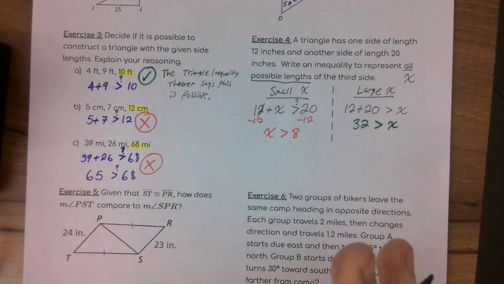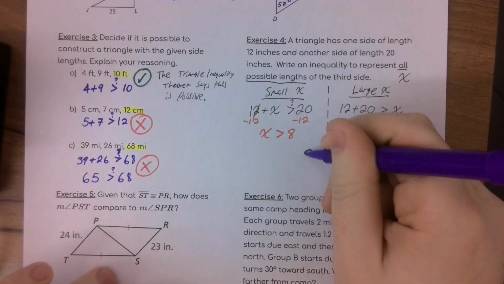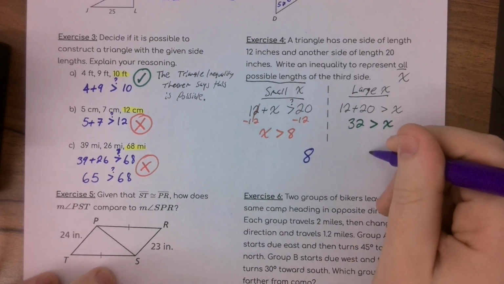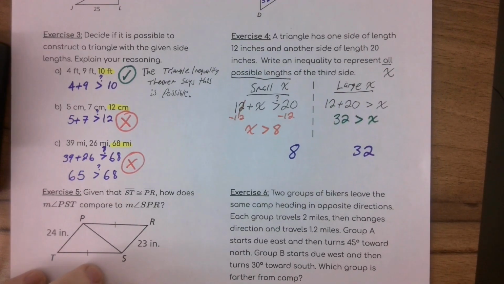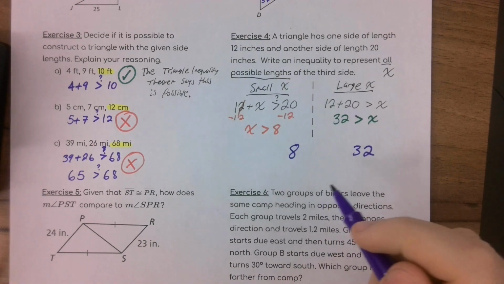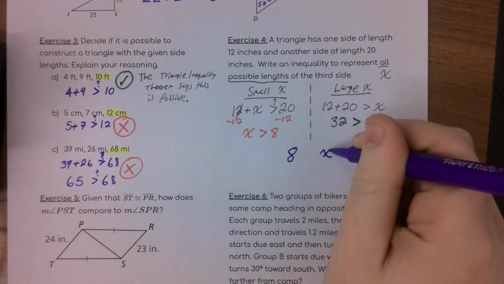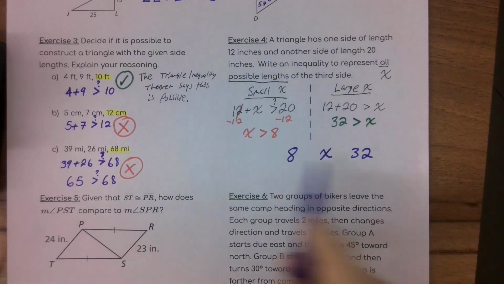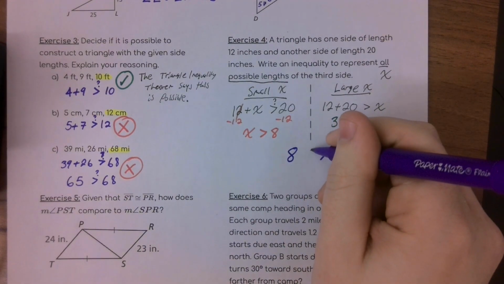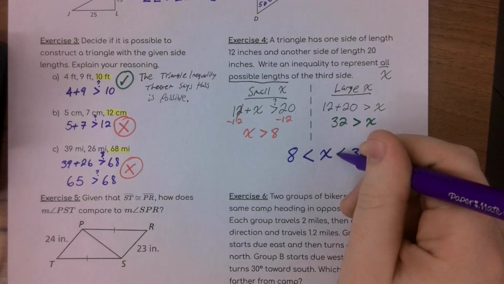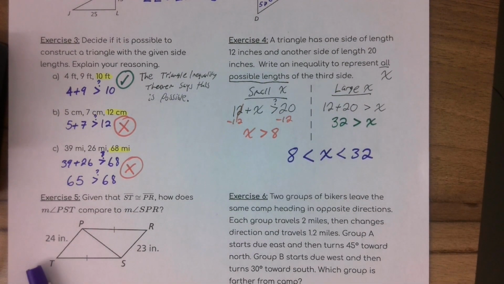What we end up here with is a range of values. We know that 8 is our smallest, 32 is our largest, and we learned in Algebra 1 that we can always write this as a compound inequality. Since x is between 8 and 32, 8 is less than x, which is less than 32. Our triangle can have any of these lengths in between. Very nice.